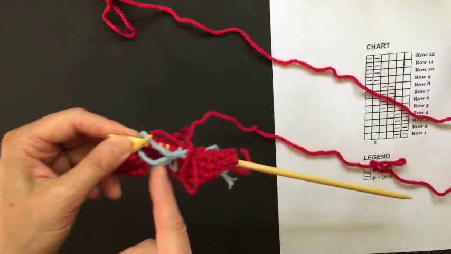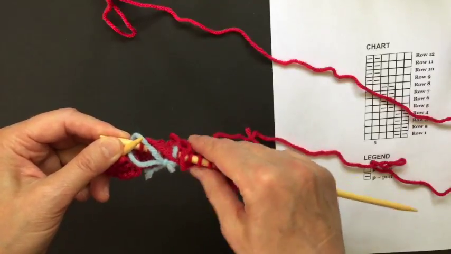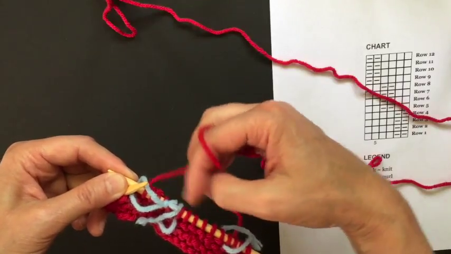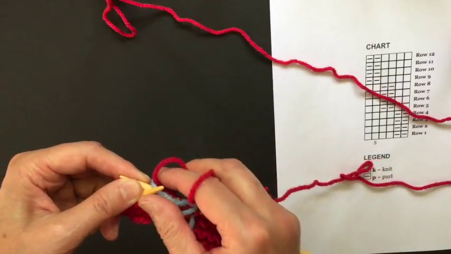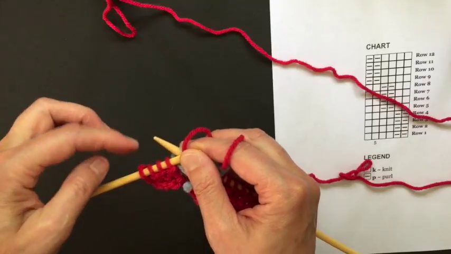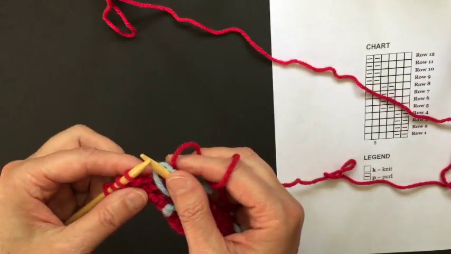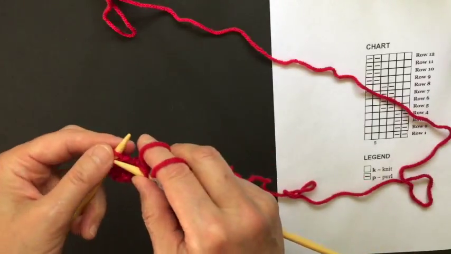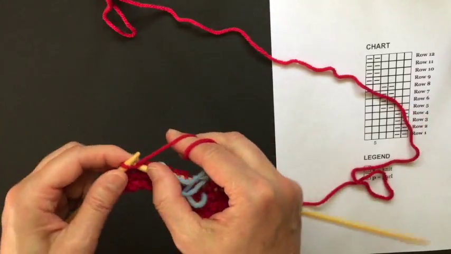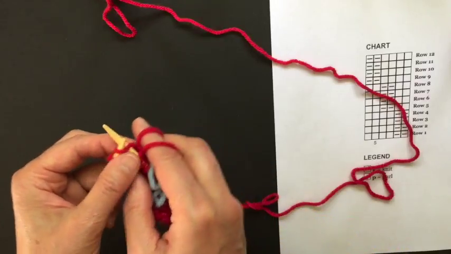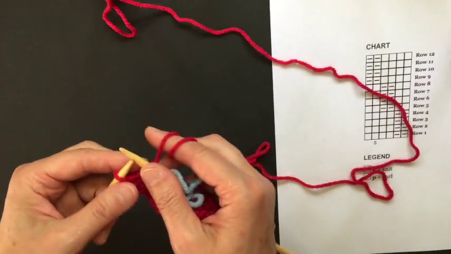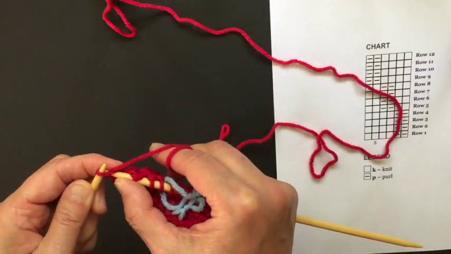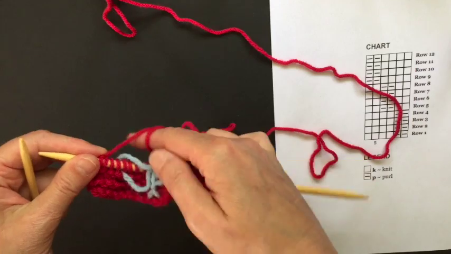Now imagine that you have many more other repeats, 6 stitch repeats, so you would repeat what I've done here twice already. And then when you get to the end, you have another edge. And my edge is knit. I knit my edge on both sides, on the wrong side and the right side. So I'll just be knitting my edges. 4 stitches in the beginning of the row and 4 stitches at the end of the row.